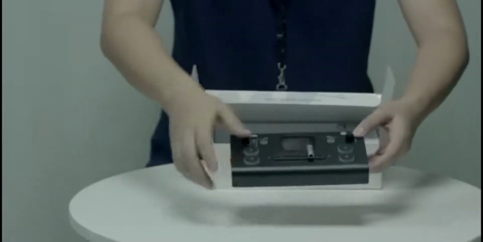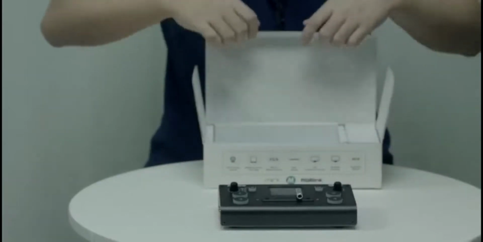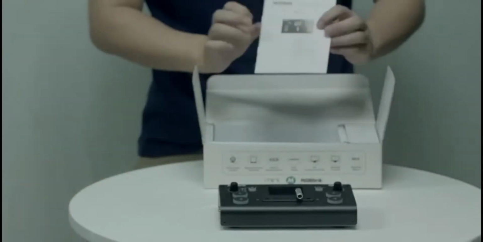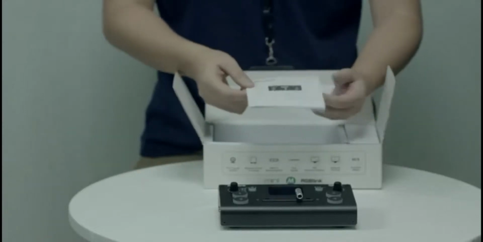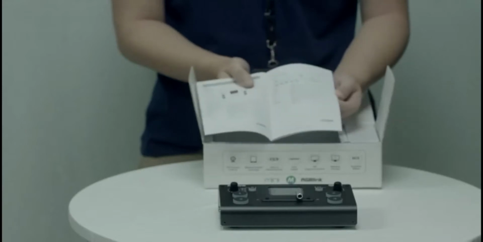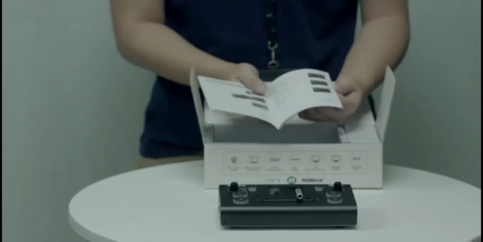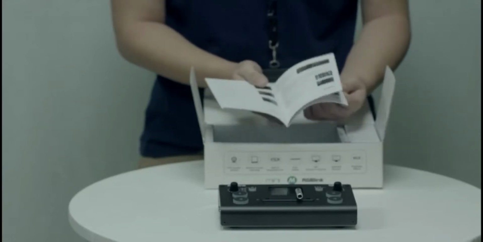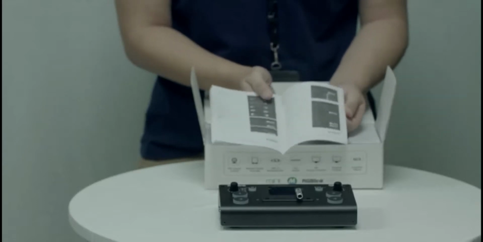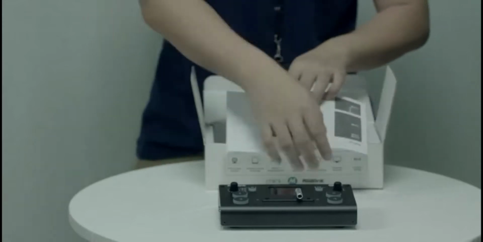Okay, this is the Mini's appearance. Let's see what else the box has. Okay, there is the quick start guide. You can see this introduces how to use the Mini and has some operation guides, including the PC control.